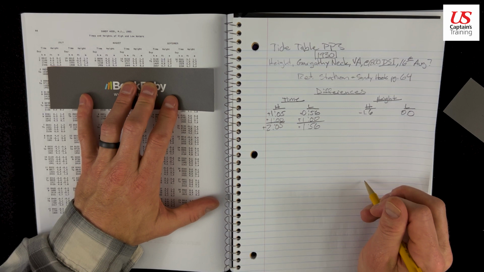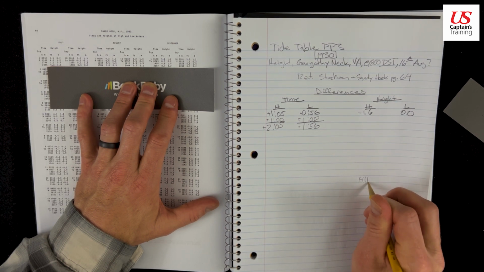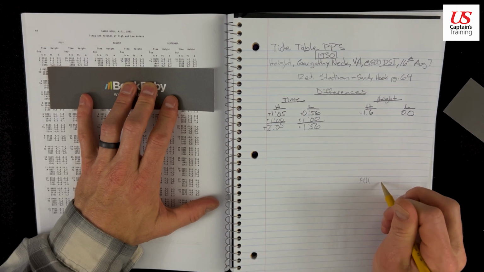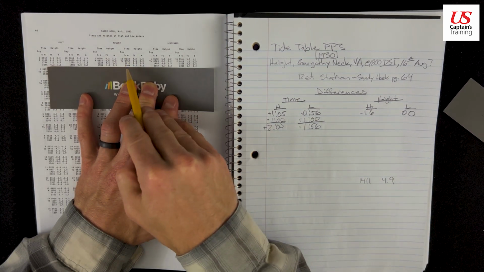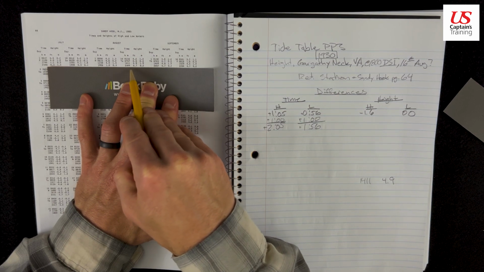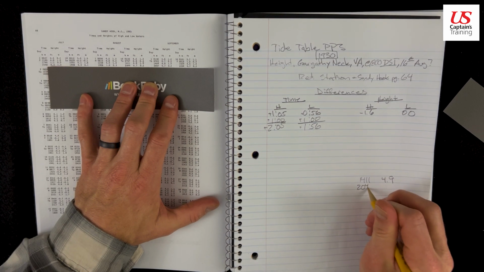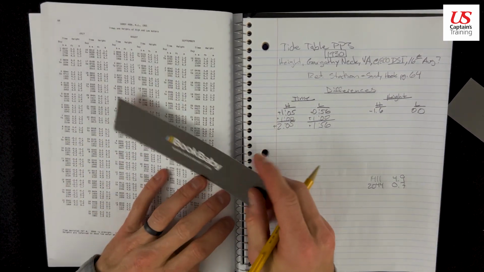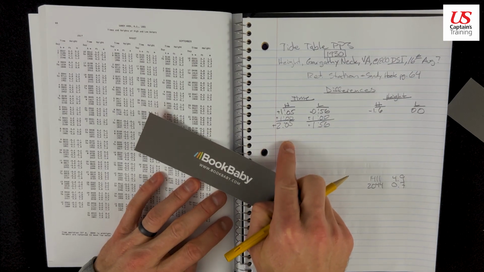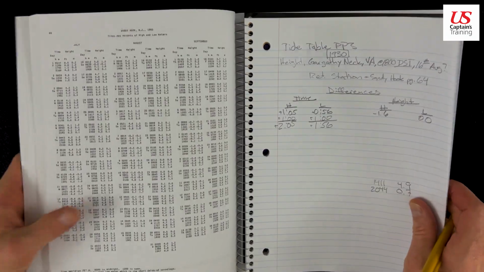1411 is 4.9. 2044 is 0.7. Now we can plug and chug some of these numbers and get what we need to enter in table 3.